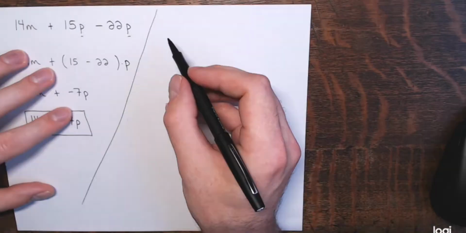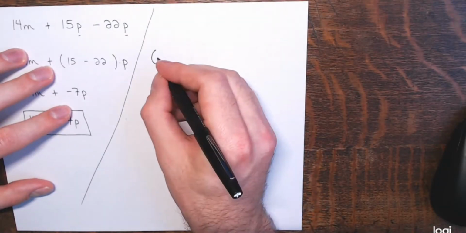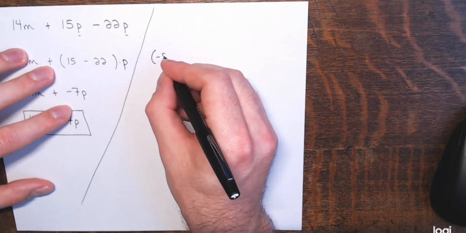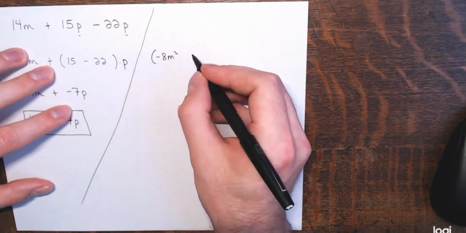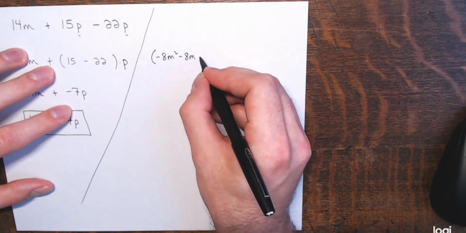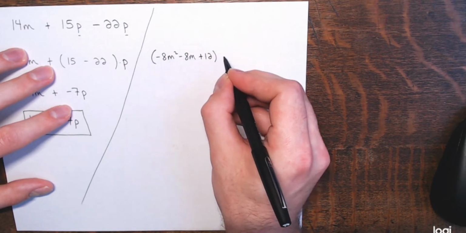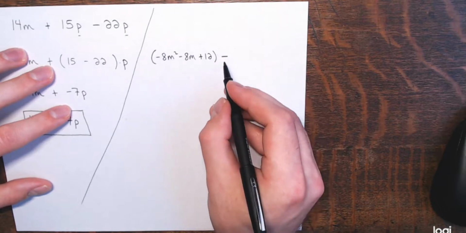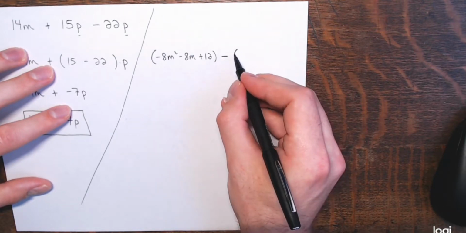So we're told, take this polynomial, negative 8m squared minus 8m plus 12. And what we're asked to subtract from that, right? So I got minus this other polynomial. Now notice it's in parentheses.